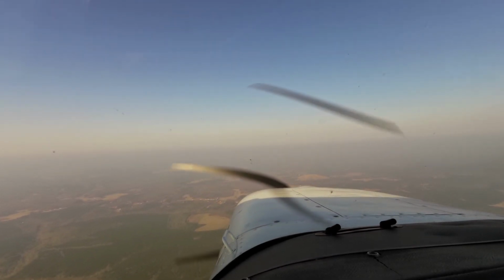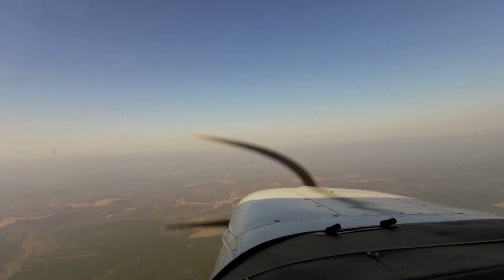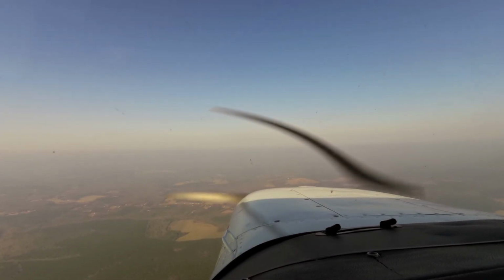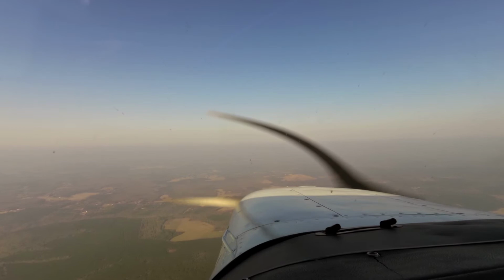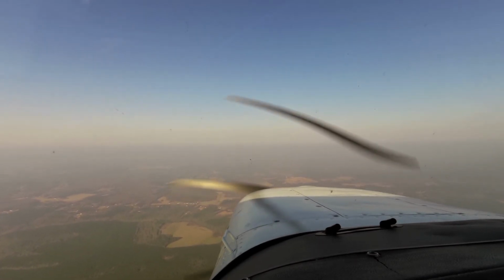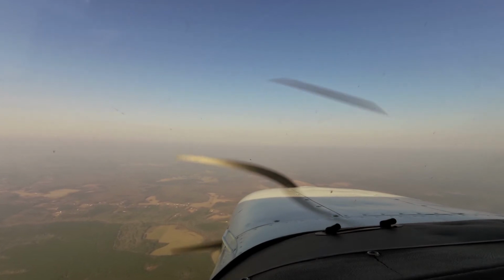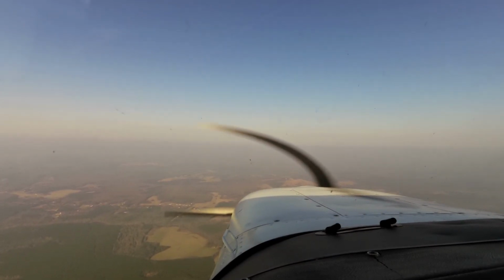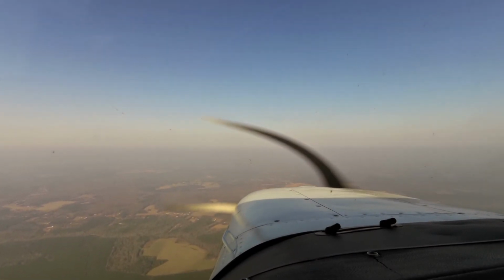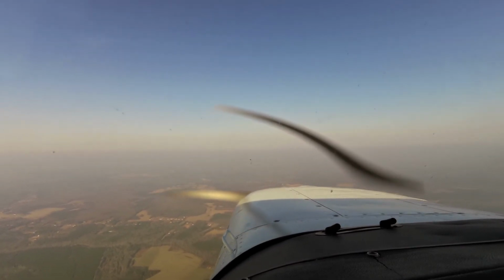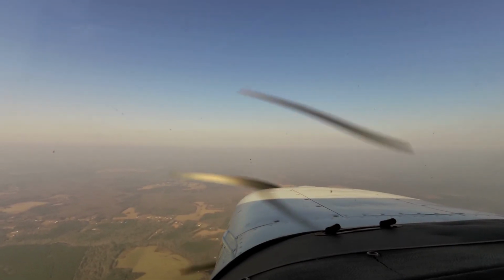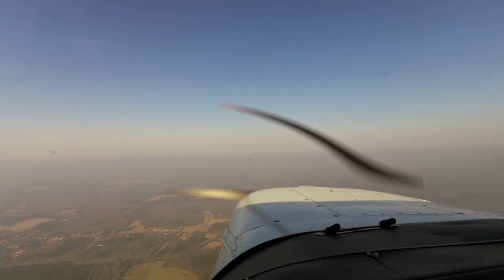Area is still clear. Still altitude. Bring our power back to about 15. Maintain altitude. Gear down below 140 knots. Alright, maintain our heading. Carb heat.